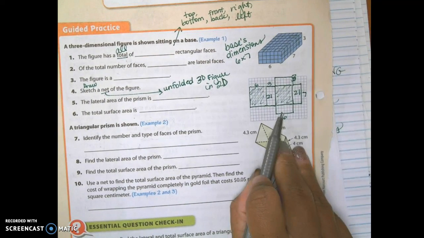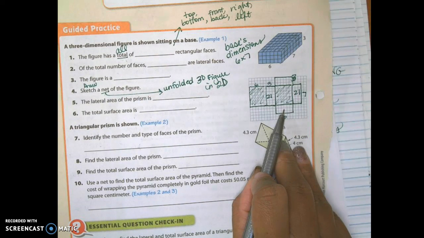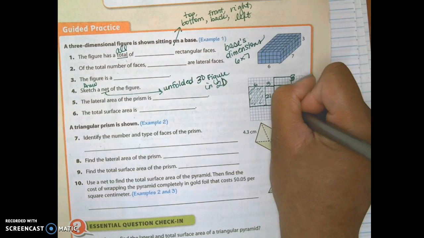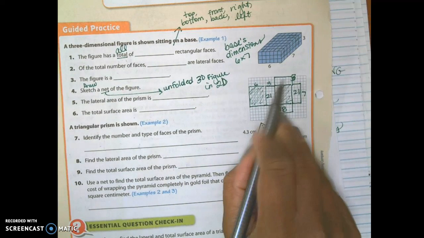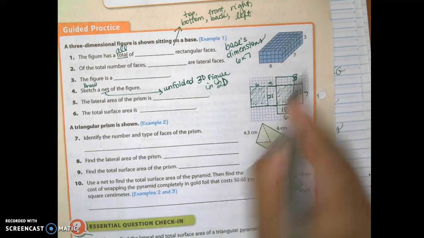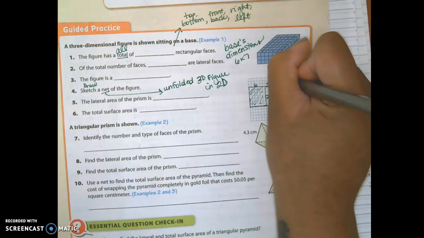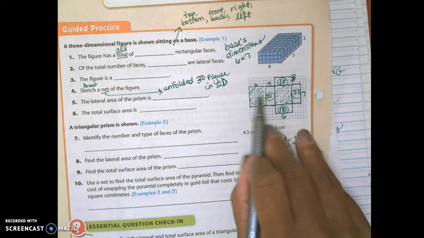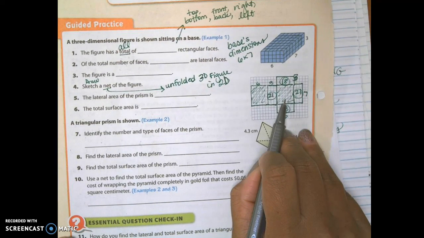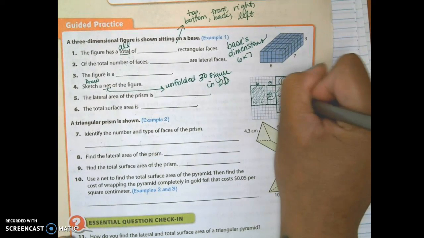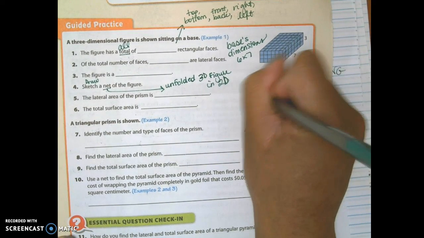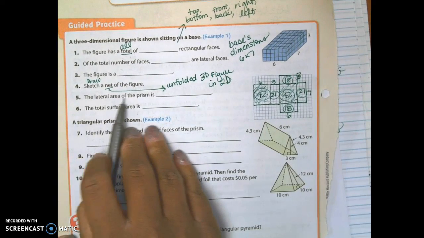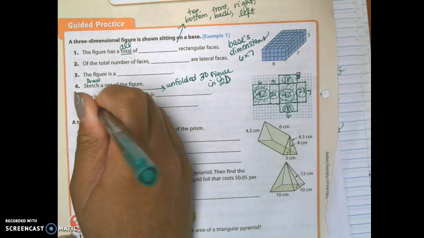What about this rectangle down here? What are its dimensions? 6 by 3, which is how much? 18. What goes here? 18 again. Circle your areas. These big rectangles, they're 6 by 7, which is how much? 42. 42 and 42.